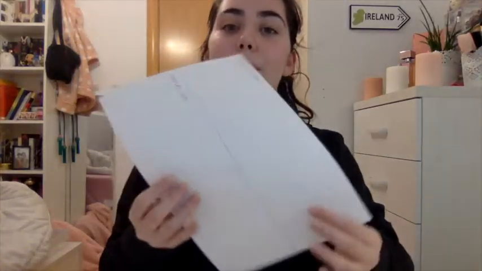Now that I have my paper ready like this and divided, I can start taking the fingerprints. I suggest that you use black ink or paint or watercolor, but if you don't have black, make sure that you use a dark color like dark blue or dark green so it can be easy to see.